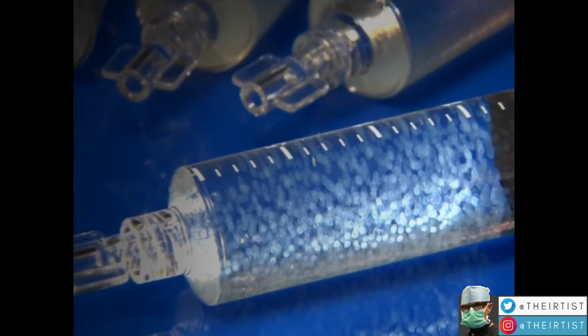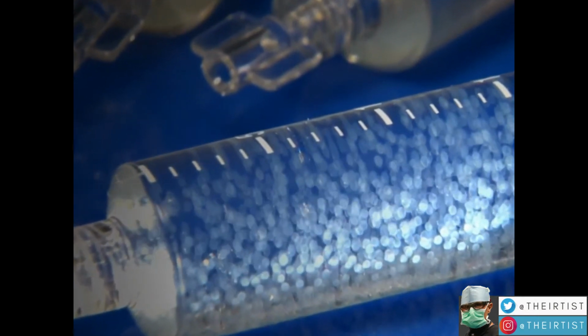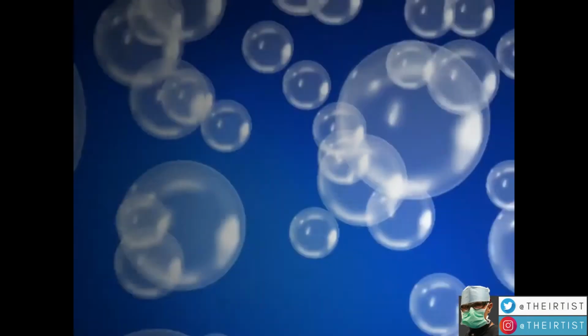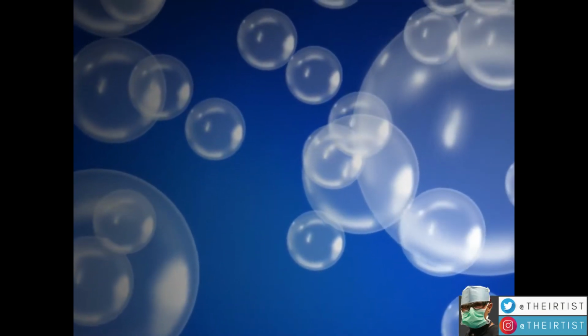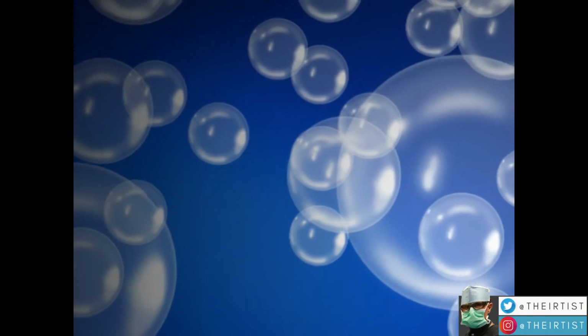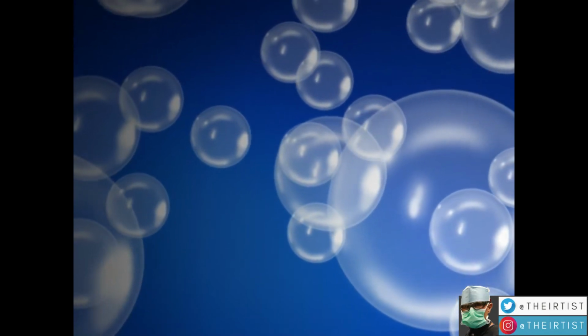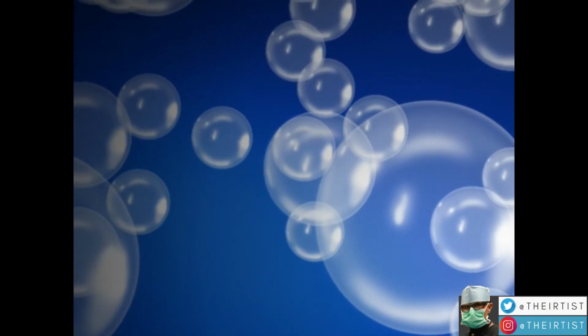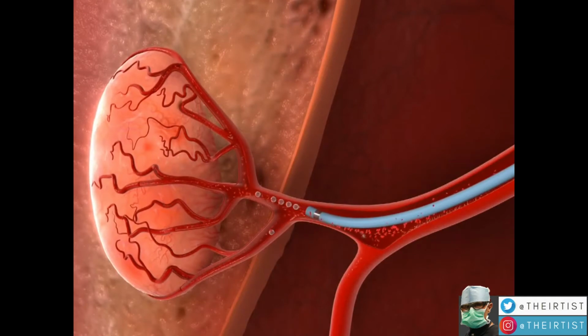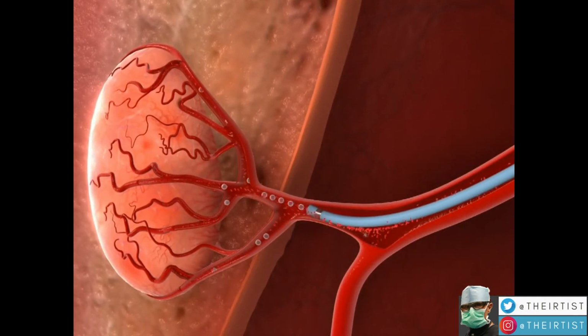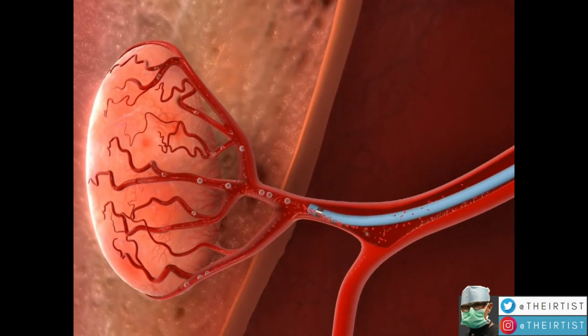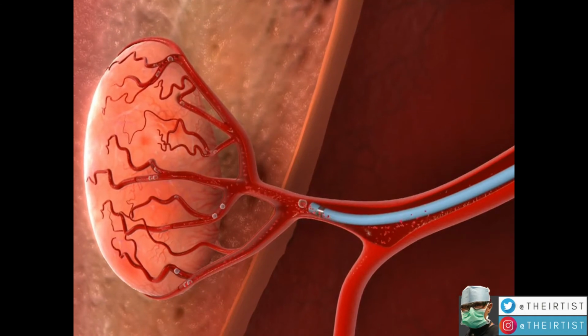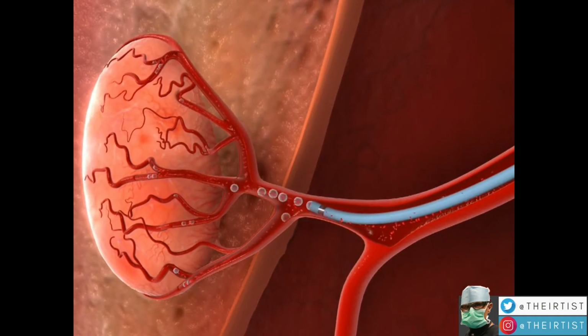So these particles come in a sort of suspension that we inject directly into the artery of the prostate. They will travel with the bloodstream all the way down to the tissue of the prostate, and they will cause a decrease in the blood supply to the prostatic gland, specifically to the median lobe of the prostate that caused the symptoms and squeezed the urethra.